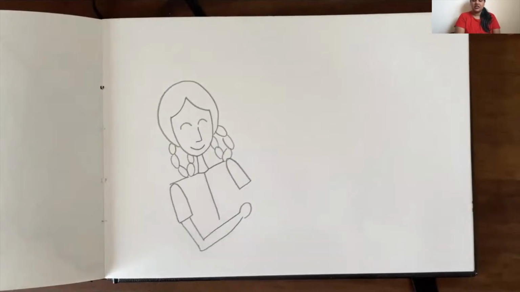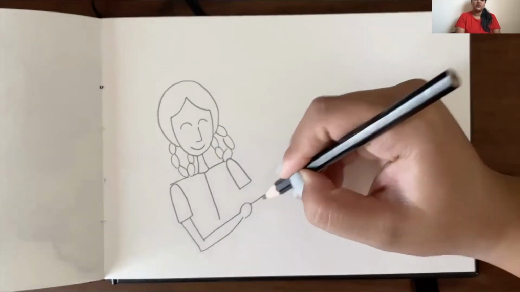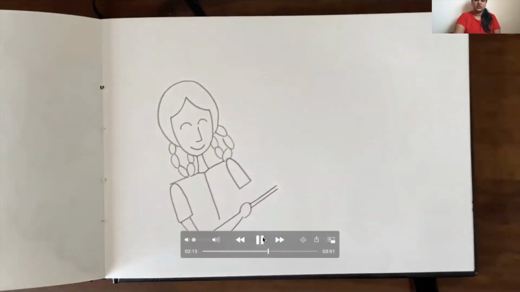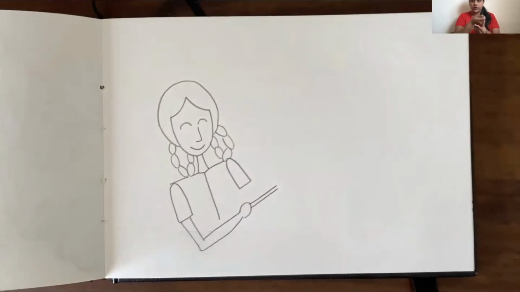All right. Now it is time to draw the pichkari. For the pichkari, I'm drawing two straight lines. The rod of it that she's holding right now, that's the first part of it.